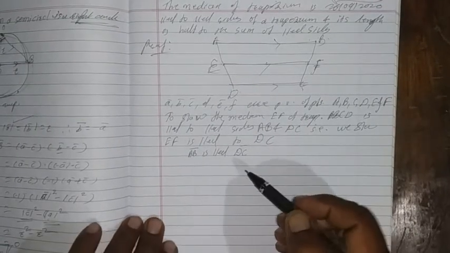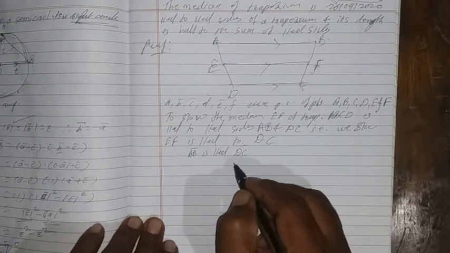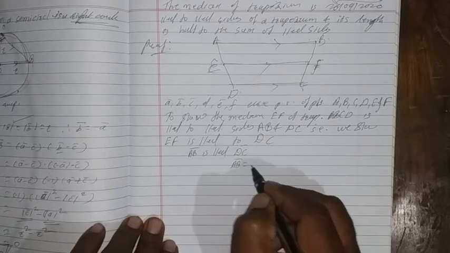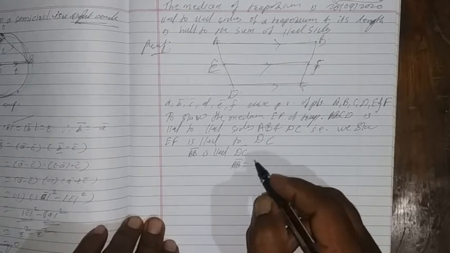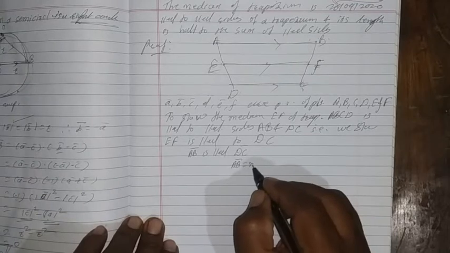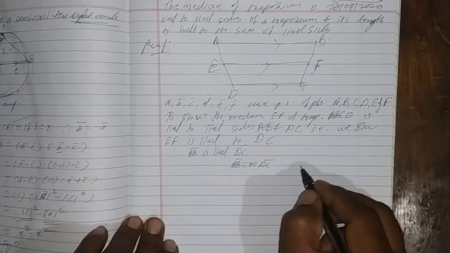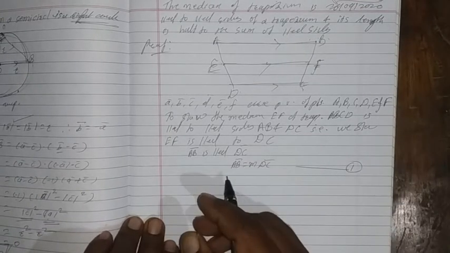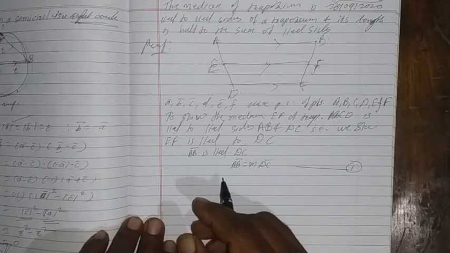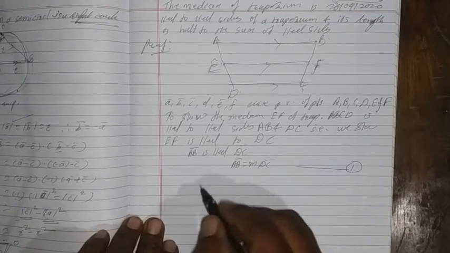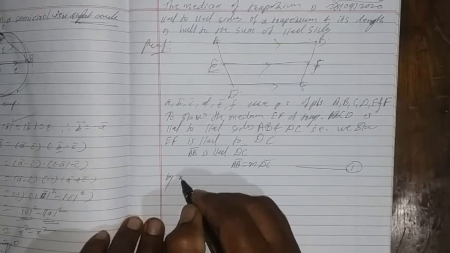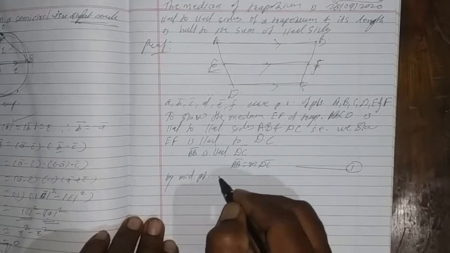Then by the definition, vector AB is equal to a scalar multiplied by vector DC. That is, AB equals m times vector DC, where m is a scalar. Then by the midpoint formula.